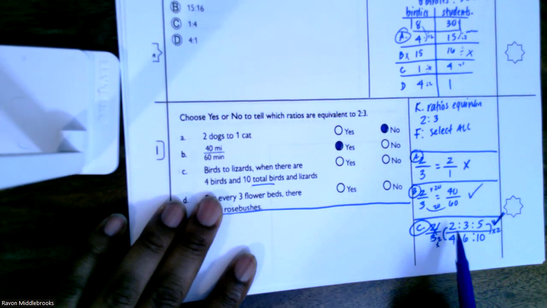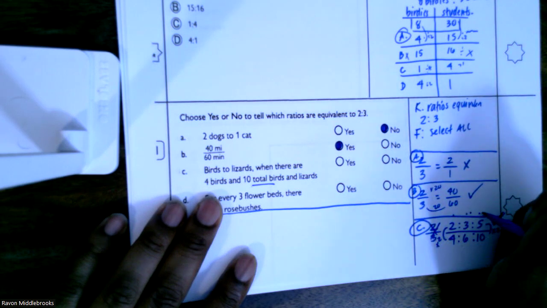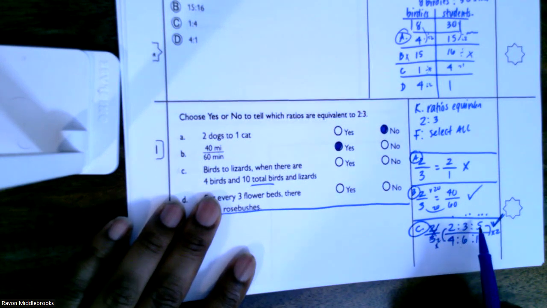How did I do that? This is birds, this is lizards, this is total, right? I added my partial sums together to get my total, and I looked to see whether the ratio is equivalent. This would be a little bit tough, but you can figure this out. So yes, that is correct.